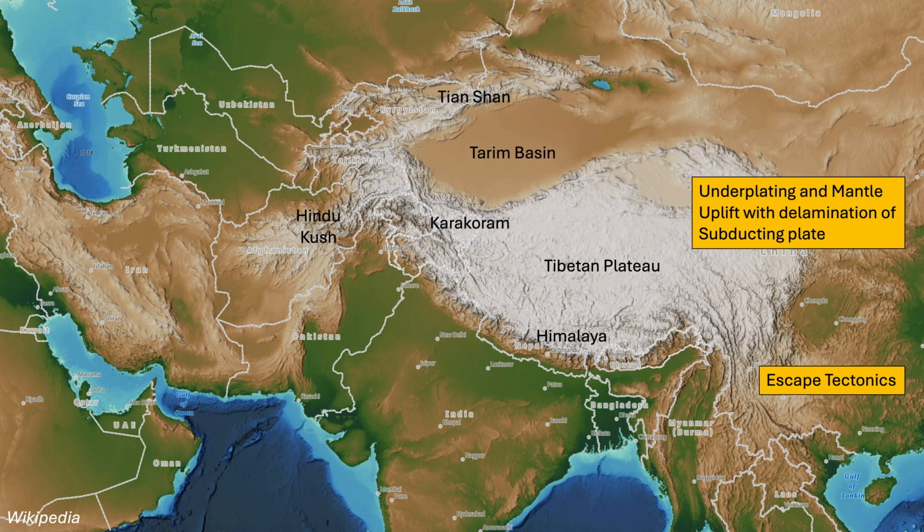Now, some people think that it's also detached in some places, so the part that was underplating it is actually dripping from the bottom of the Tibetan Plateau, and mantle material, which is lighter in density, buoys up that area. So the dense crust is going to sink, and the light material in the mantle will raise it up. And so that's the Tibetan Plateau right there, the underplating and uplift from the delamination of that subducted plate that used to be part of the Indian plate.